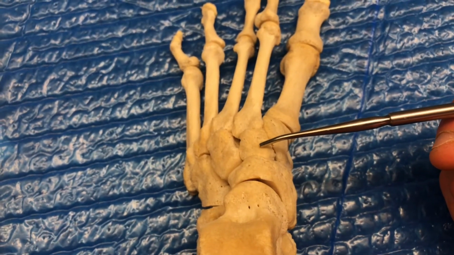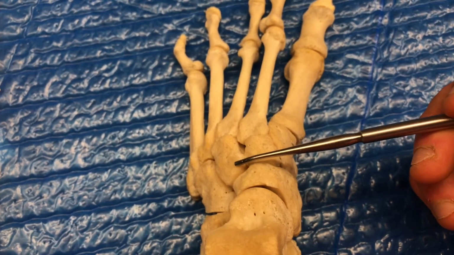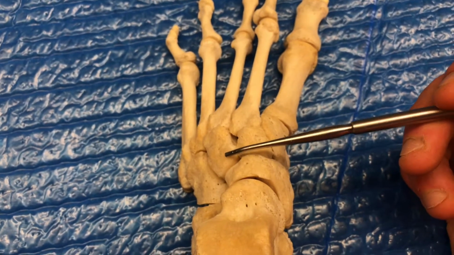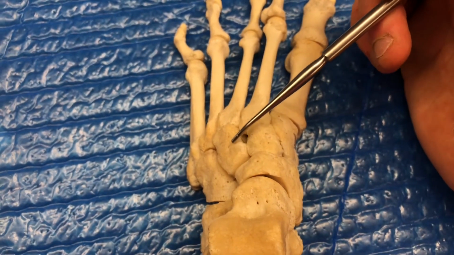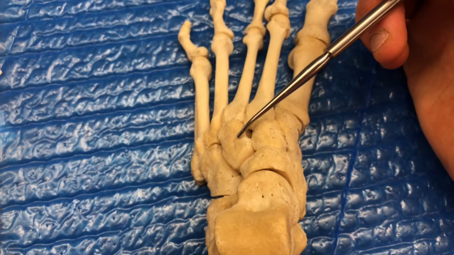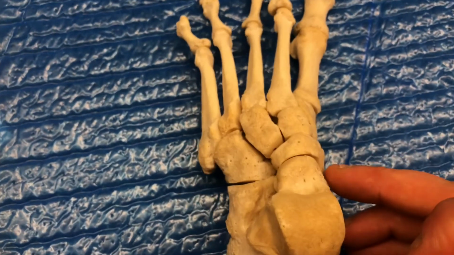If we move from the middle cuneiform bone outward, we can find the lateral cuneiform bone, or cuneiform bone number 3. We can call it that too. But again, just for orientation purposes, it's easy. Lateral cuneiform. The final one on your checklist, number 4, is called the cuboid.